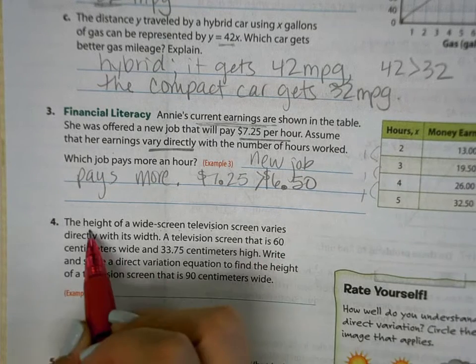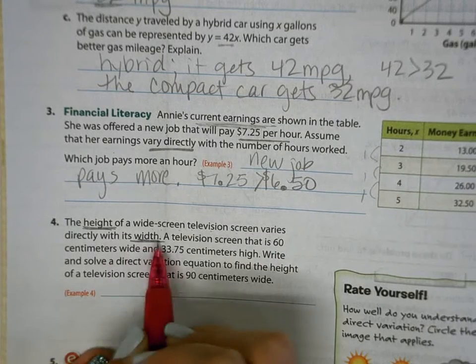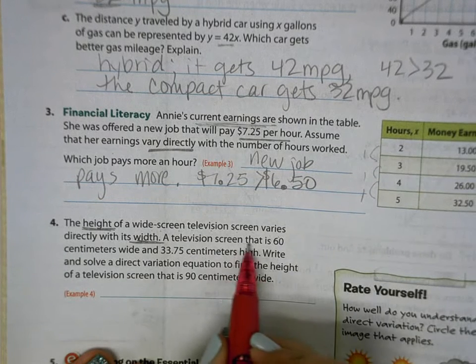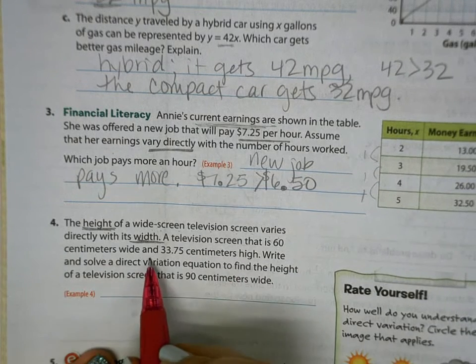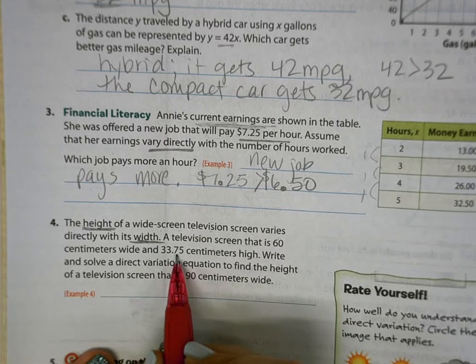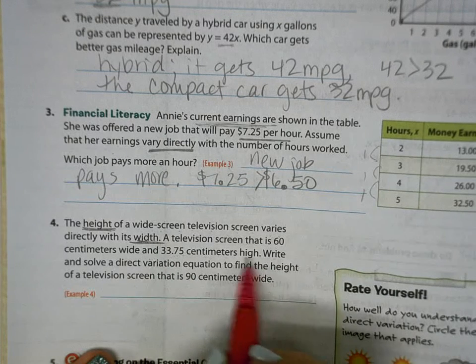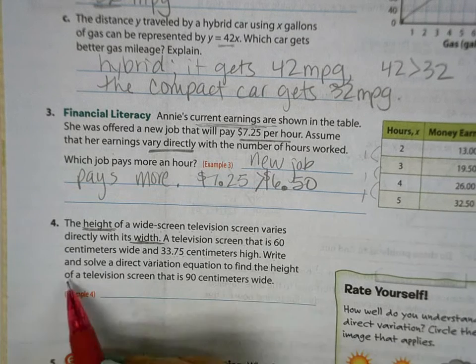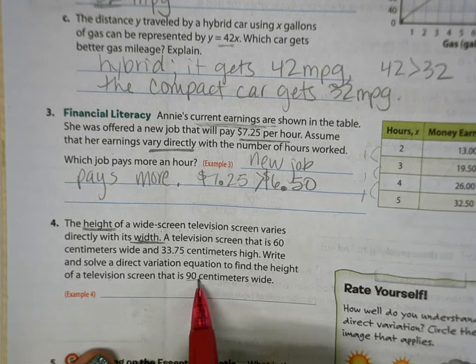Oh, so that means the height and the width must have a constant ratio, right? A television screen that is 60 centimeters wide and 33.75 centimeters high. Write and solve a direct variation equation to find the height of a television screen that is 90.